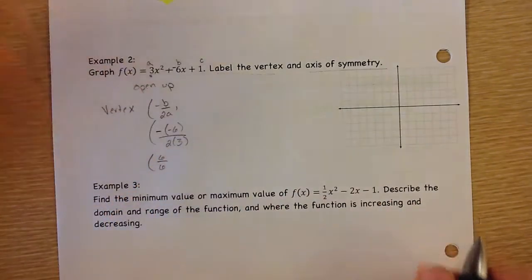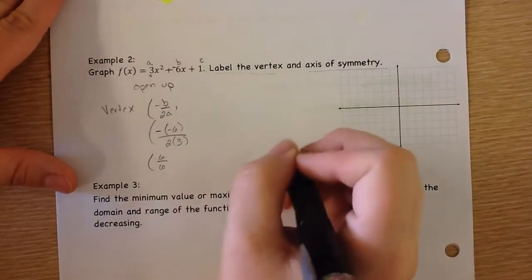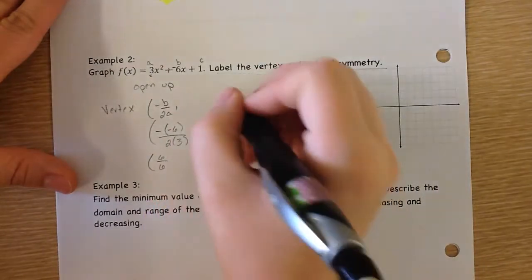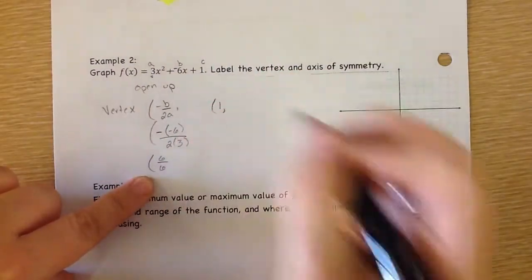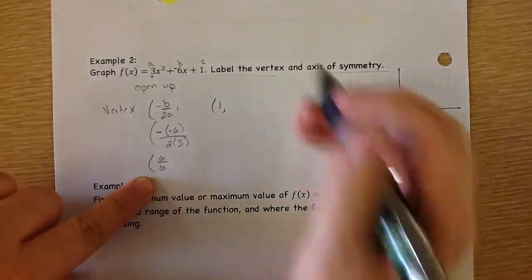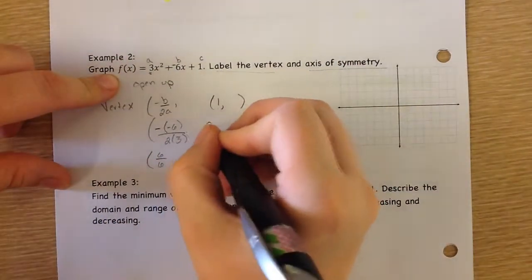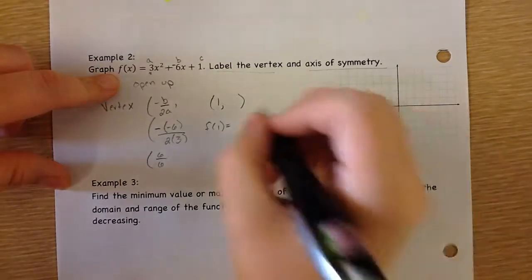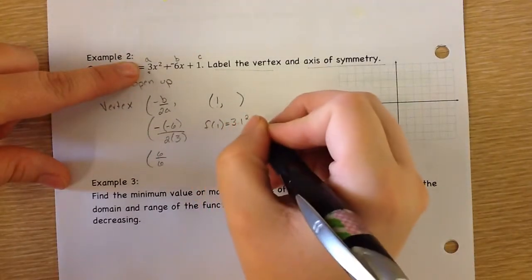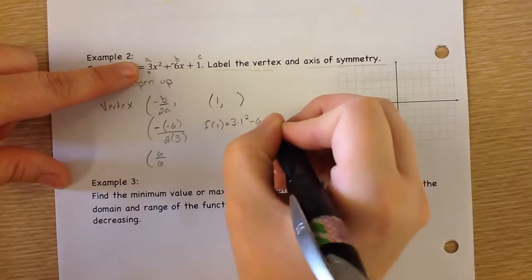is 6. So my vertex is going to be at the ordered pair 1. Negative 6 over 6 is 1. And then now to find the other coordinate, I just need to put 1 into this function. So I need to find f of 1. So 3 times 1 squared minus 6 times 1 plus 1.